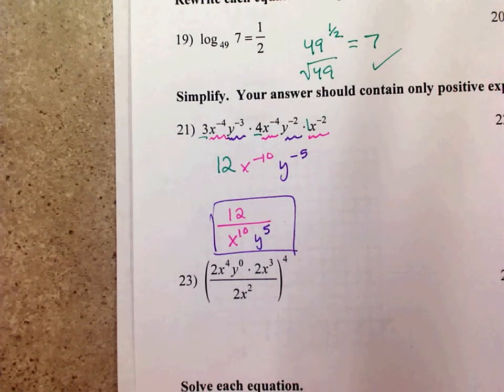Anything that's... So like, if x to the negative 10 is in the numerator, put x to the positive 10 in the denominator. If x to the negative 10 is in the denominator, put x to the positive 10 in the numerator, so they switch. Okay. Alright, so what about this one? What do you do with that power of 4 on the outside?